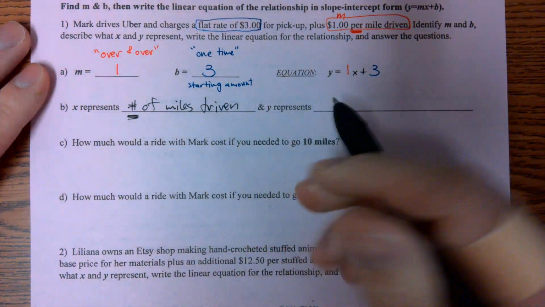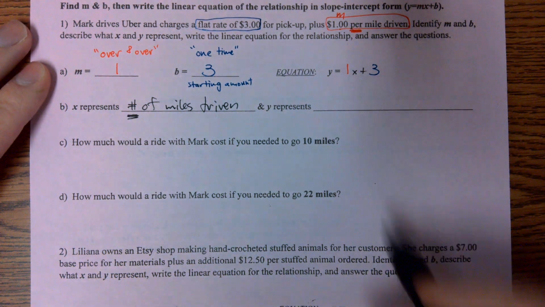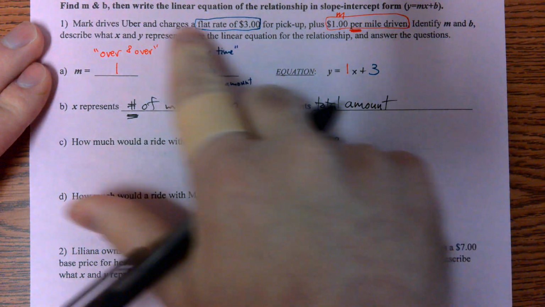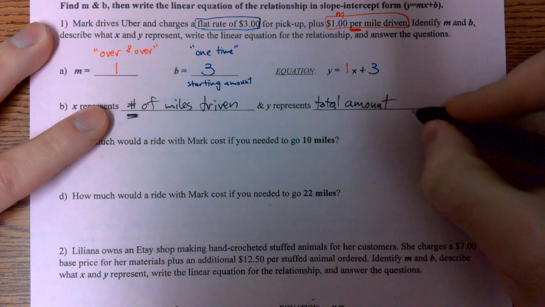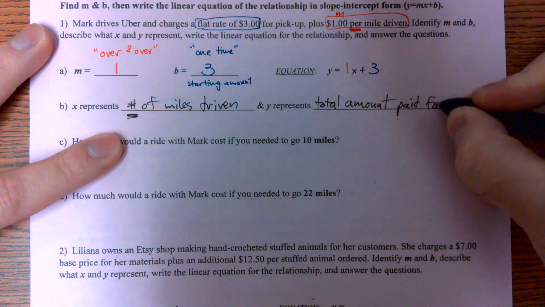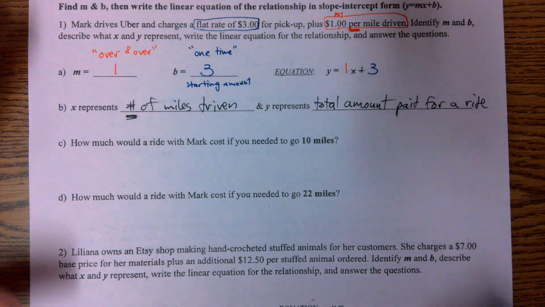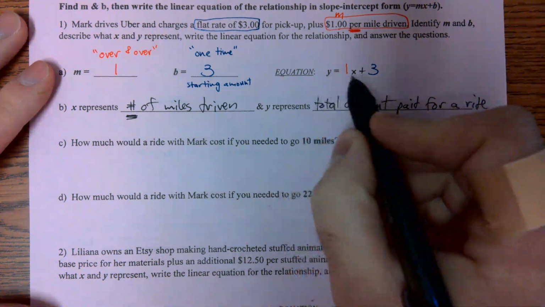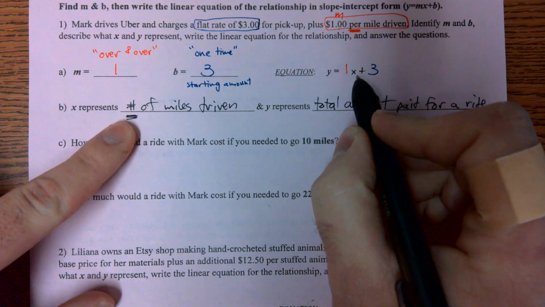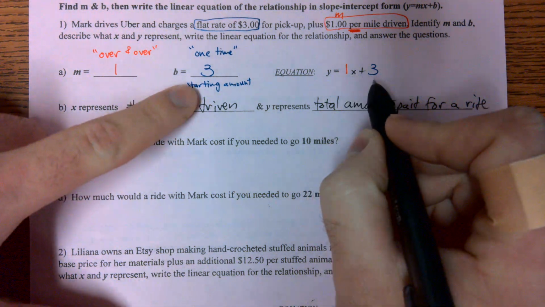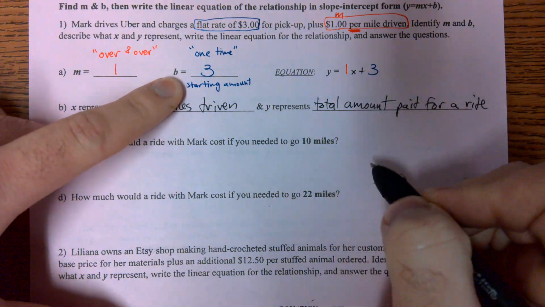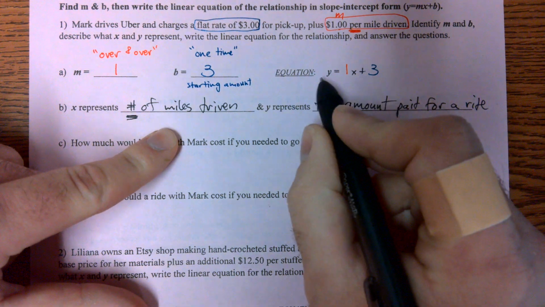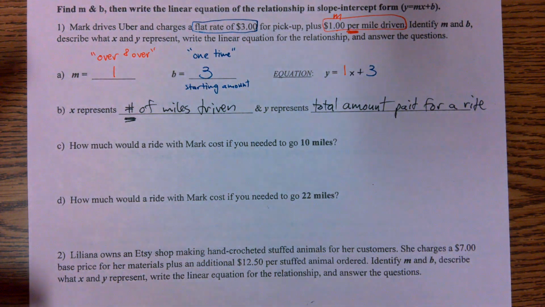Y is always, I don't want to say always, but 99 times out of 100, Y is going to represent the total amount. And in this case, we're talking about an Uber ride. So Y represents the total amount, let's say, paid for a ride, right? So if we want to figure out what this equation represents, Y is our total amount that we have to pay. We're going to pay $1 for every mile driven, so X is my number of miles driven, plus that $3 initial pickup fee that we only have to pay for once. Right, so we can plug in any number for X that represents the miles driven and solve it out to get the total amount paid. That's our Y. So let's do that in step C.